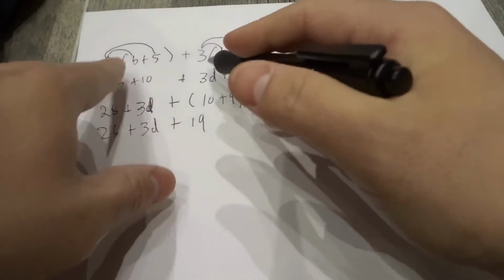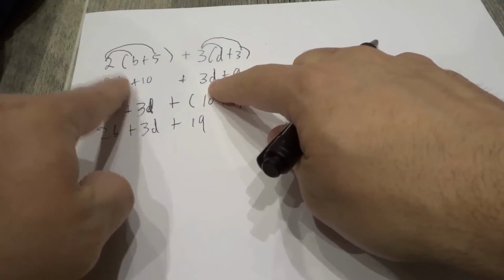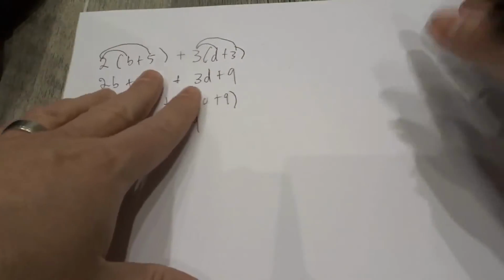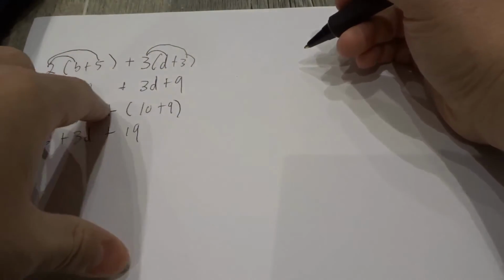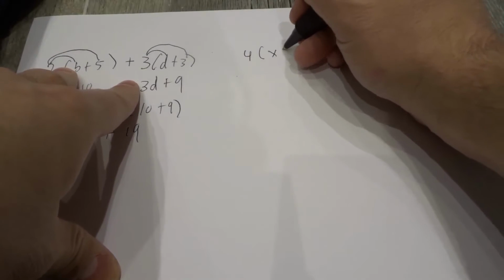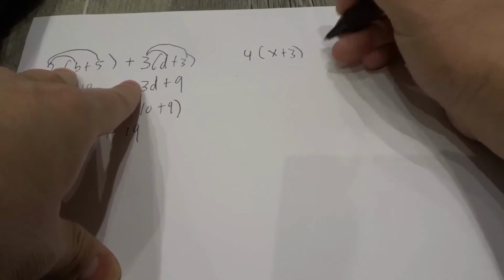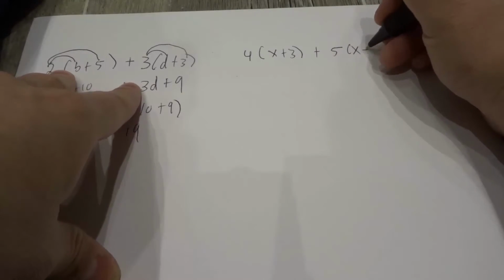Now that is when you don't have like terms. So the terms that we had, 2b and 3d, the b and the d are not like. They're not the same, okay? Now we're going to look at ones with the same terms. So I'm going to give you another example over here on the right-hand side. We're going to do 4, and then in brackets, we're going to do x plus 3, and then we'll do plus 5, and then in brackets, x minus 4.